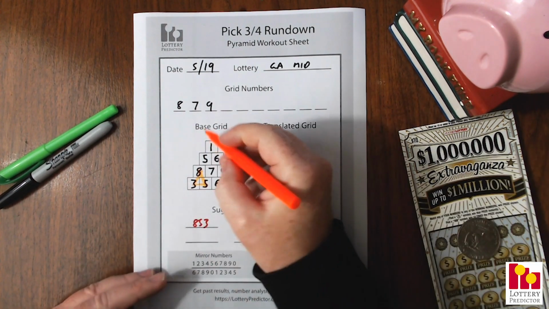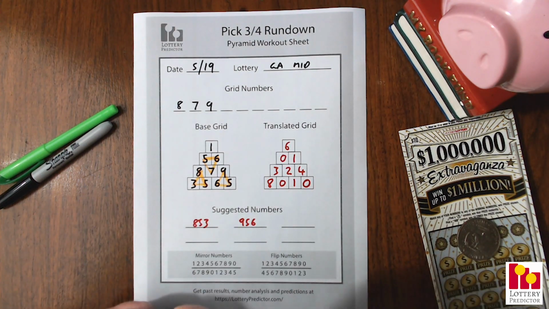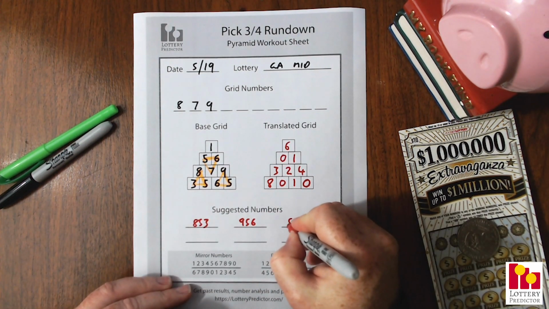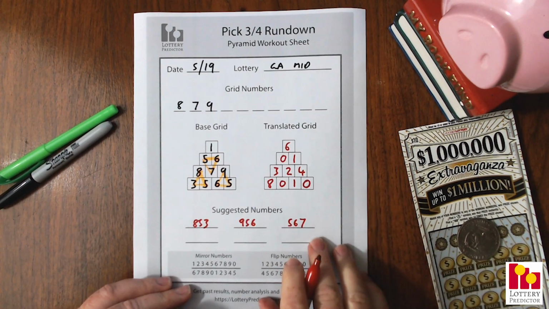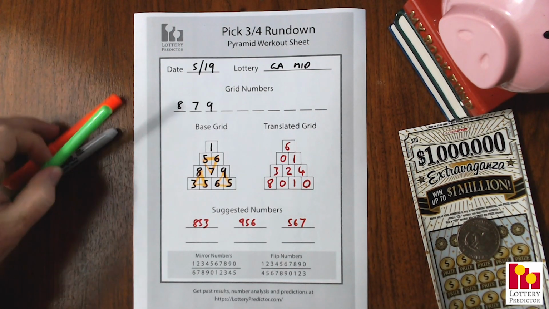And then our upside down triangle of 5, 6, 7 is the last one we're going to take from the base grid, because we're taking 3 from each grid. 5, 6, 7. I like that number because it's a nice sequential counting up. All right, next up, translated grid.